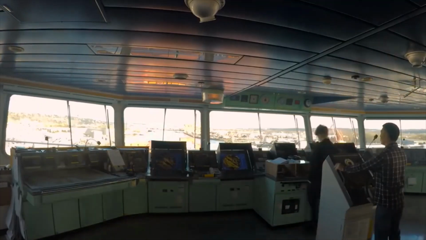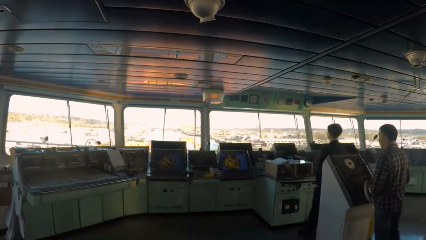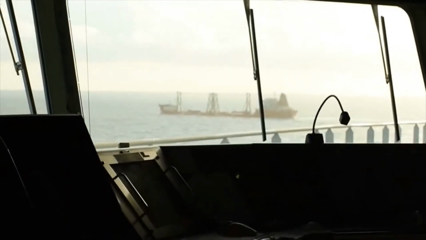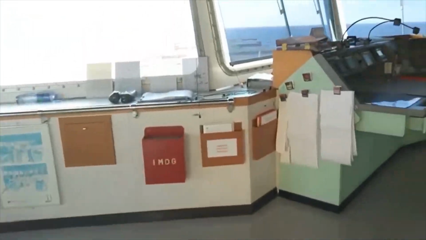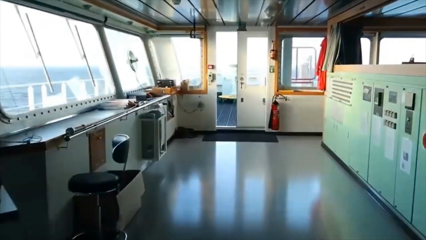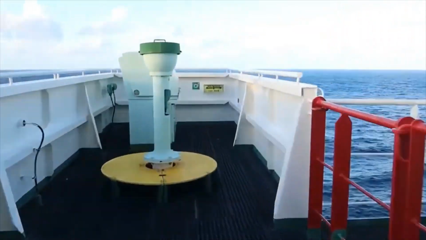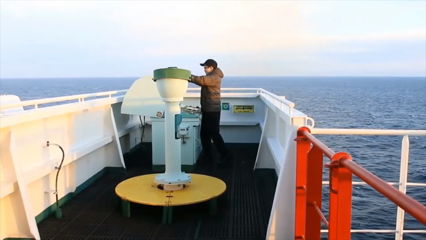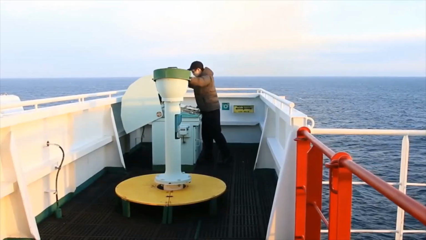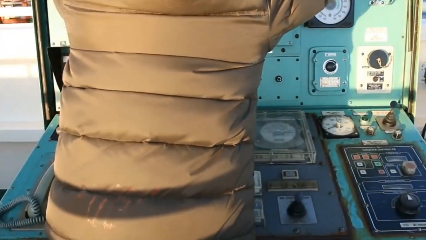Today I'll show you the bridge, the command center, the brain of the vessel. Entering through the stairs, we'll start off from the bridge wing. Got this barbecue stove looking thingy on both port and starboard bridge wing. It's a remote panel.